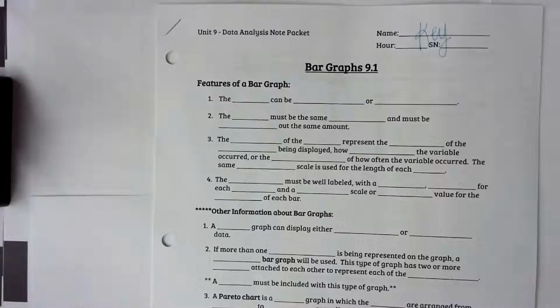So we're starting with bar graphs. For the bar graphs, there's going to be 3 different videos because there's 3 different types of bar graphs. So make sure that you watch all 3 of them.